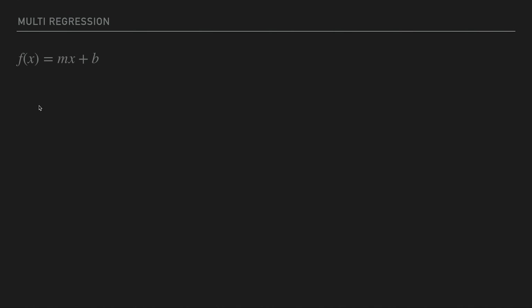So let's remember something from our linear regression. The equation of a linear regression is y equals mx plus b, or we could also say f of x equals mx plus b, right? That's a line. Now, you can think of a multi-regression as a line of multiple inputs. The input here is just one, which is x, right? Obviously, for f of x, we have one input.